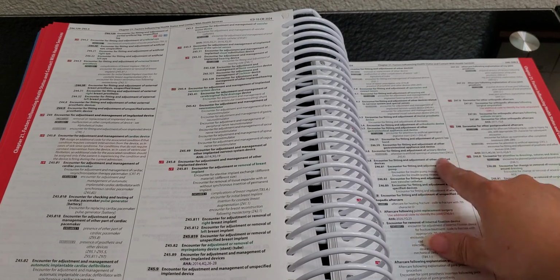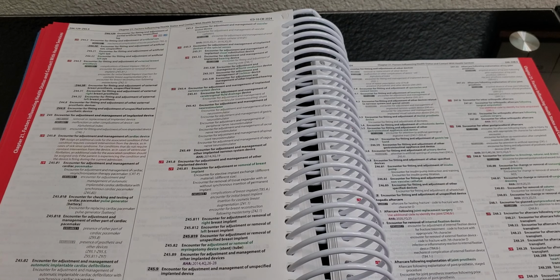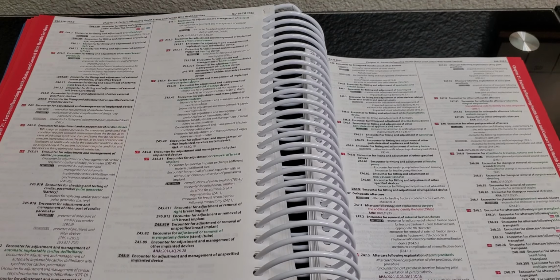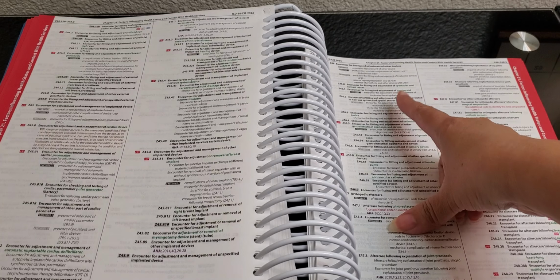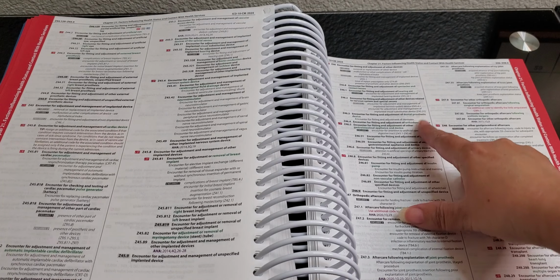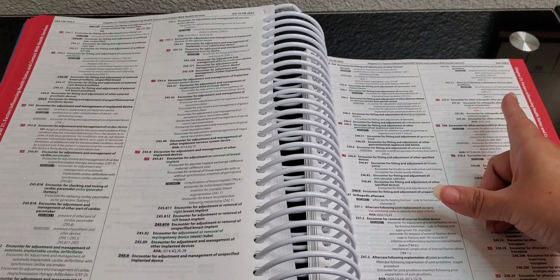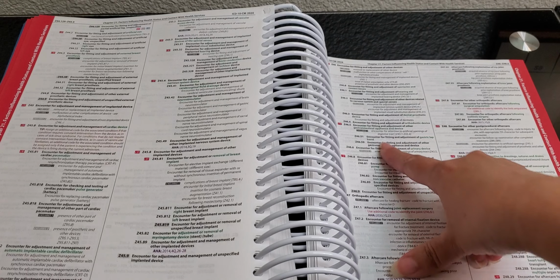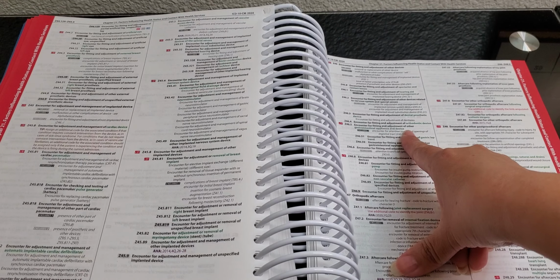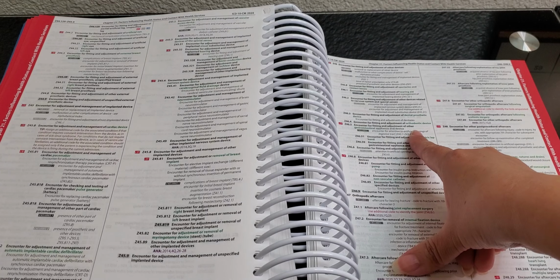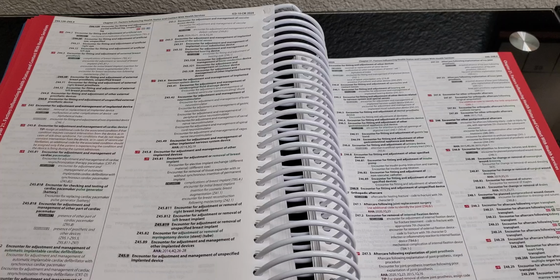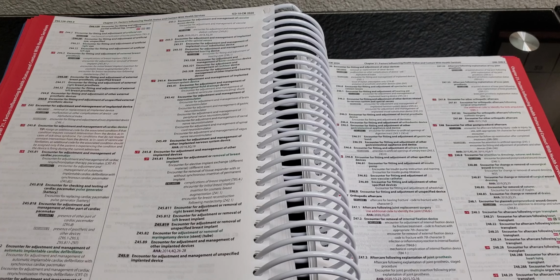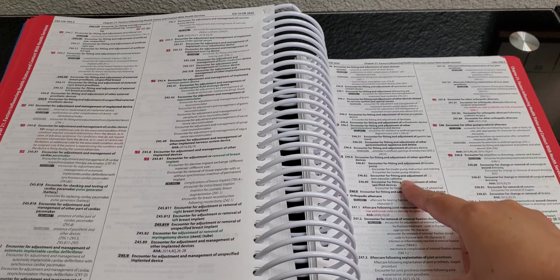So, fitting and adjustment of other devices. I want y'all to pay very close attention to that, because there's sometimes when, like, look at this. Encounter for fitting and adjustment of a hearing aid. There's one for a dental prosthetic device, fitting and adjustment. Orthodontic devices, right? Fitting and adjustment. And then gastrointestinal appliance and device. There's an encounter for fitting and adjustment of that as well. So again, it depends on why the patient is coming in. Is this going to be your first listed, or it's not going to apply? Again, you got to pay attention to why they're coming in.